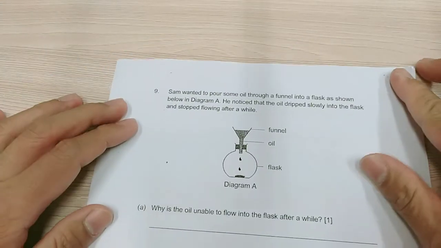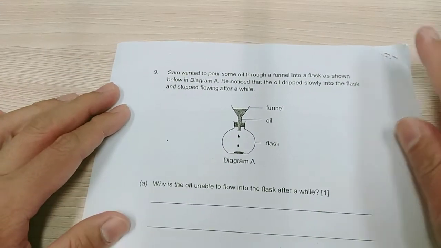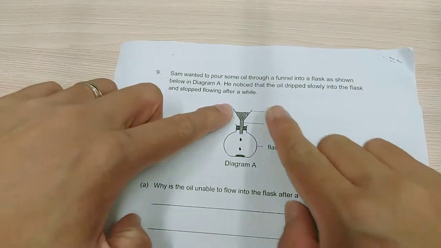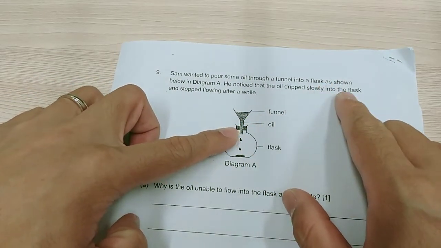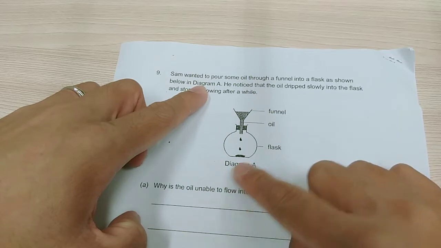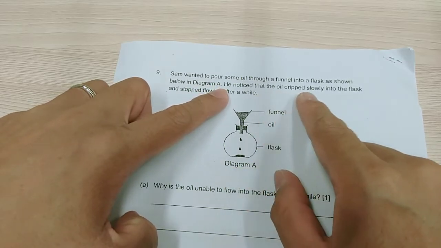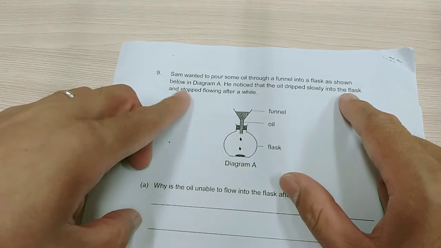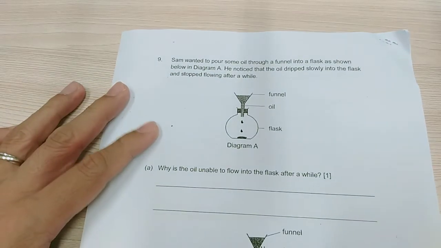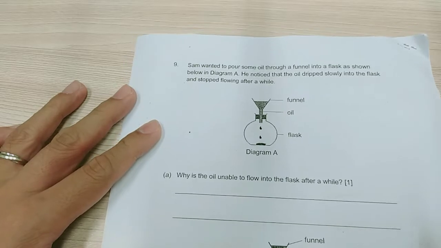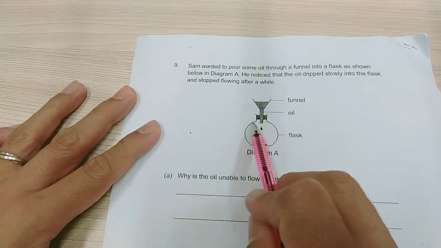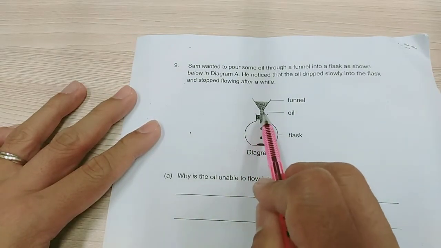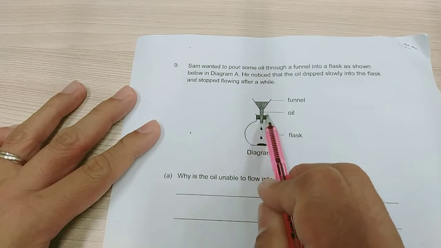And now to the last question. Sam wanted to pour some oil through a funnel, this is a funnel, into a flask as shown in diagram A. He noticed that the oil dripped slowly into the flask and stopped flowing after a while. Now how do you understand this? Is by examining the picture. Check, are there any gaps? No, this is completely sealed up.